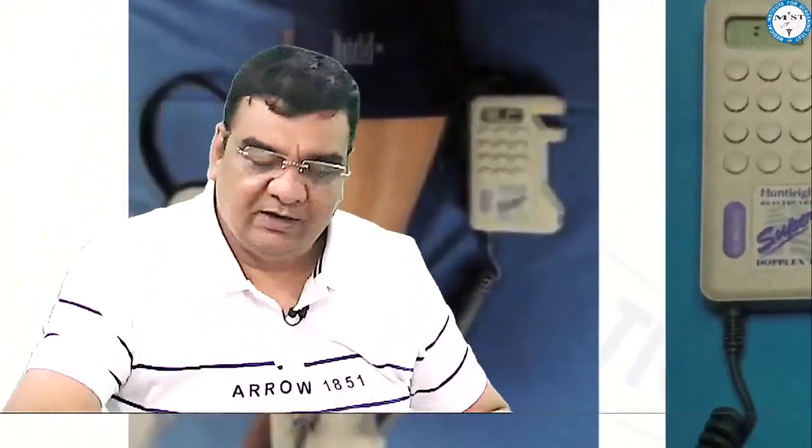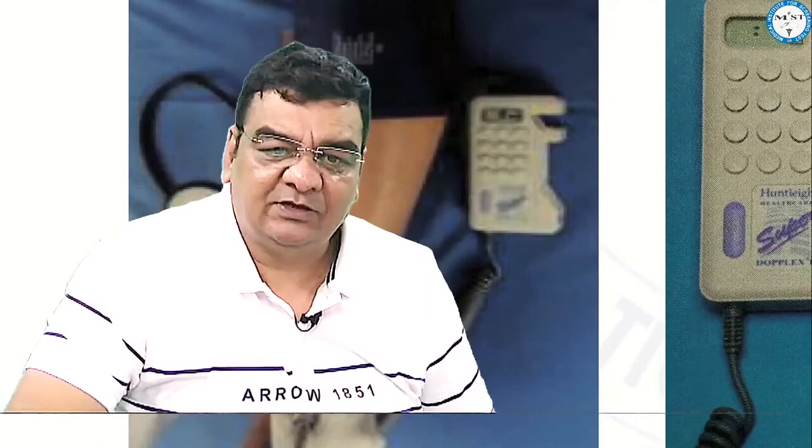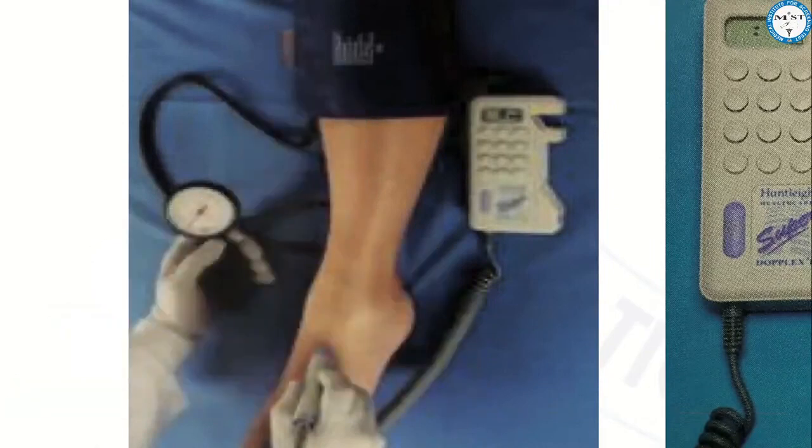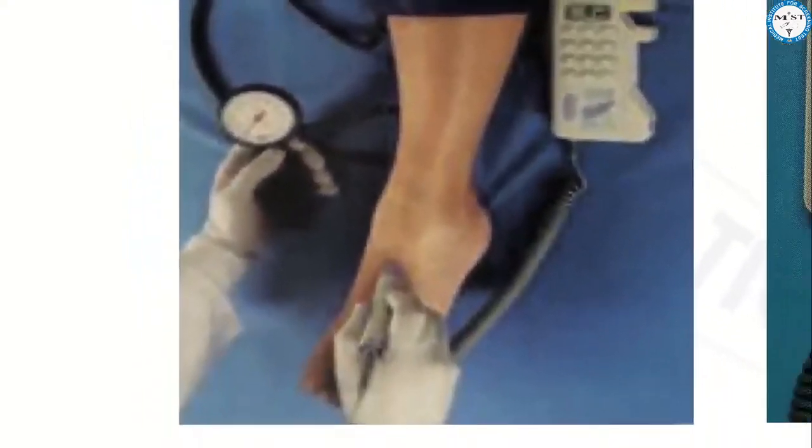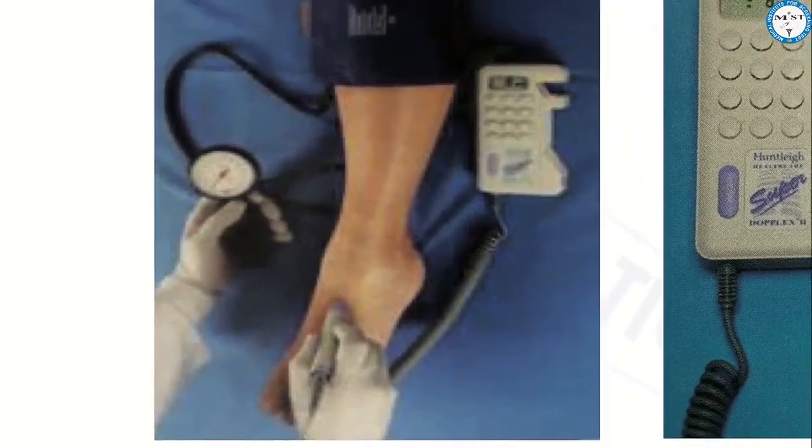beta, this image has been asked in your exams. This image has been asked in your exams. December 2019, there was an image and they asked what you are doing in this picture. Are you doing any nerve study, or any muscle study, or any blood pressure study?